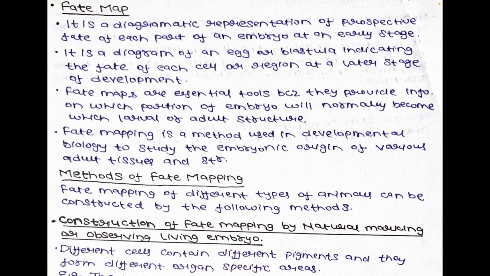Now, why do we bother? Fate maps are an essential tool because they provide information on which position of the embryo will normally become which larval or adult structure. In other words, they connect a location in the early embryo to a destination in the finished animal. They tell you, if you want to find the future heart, look here. A fate map is a method used in developmental biology to study the embryonic origin of various adult tissues and structures.